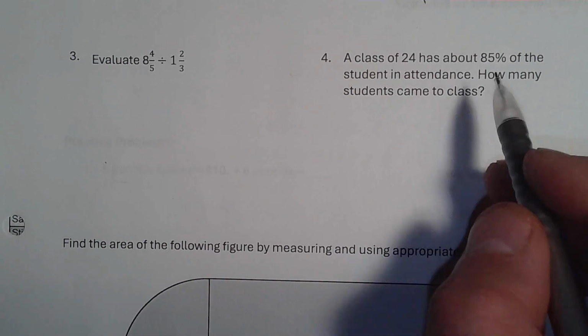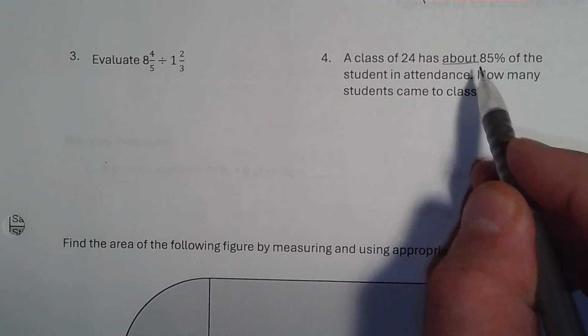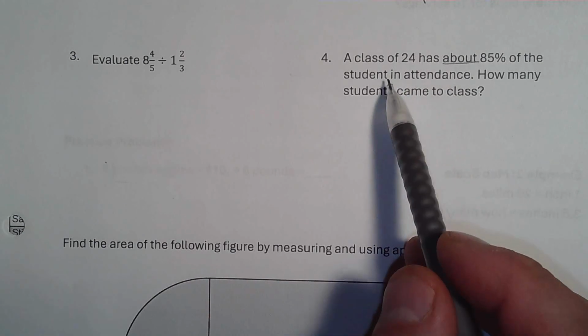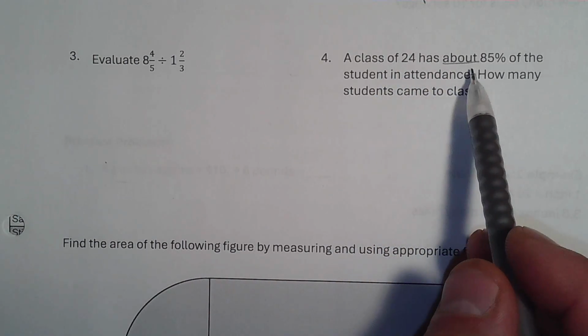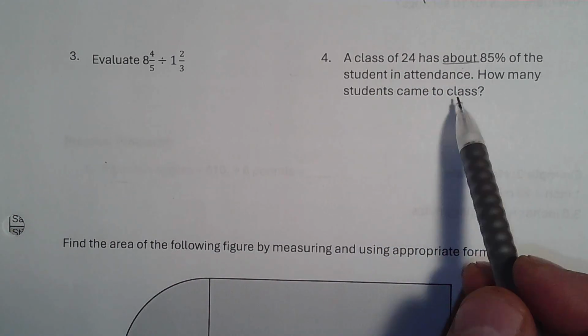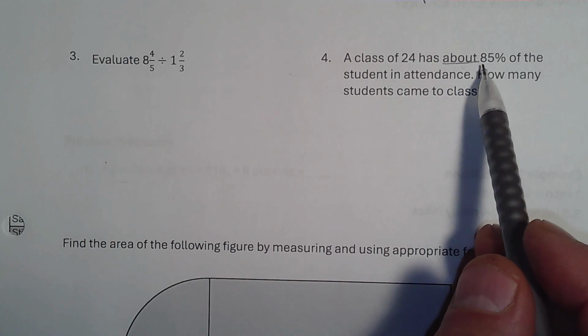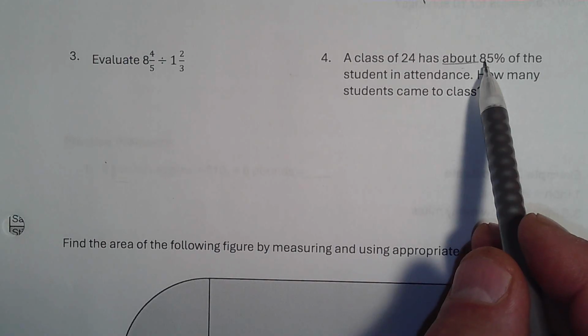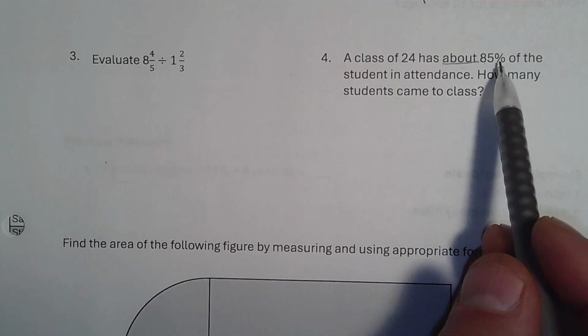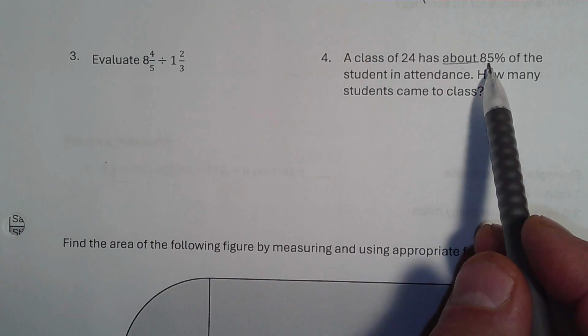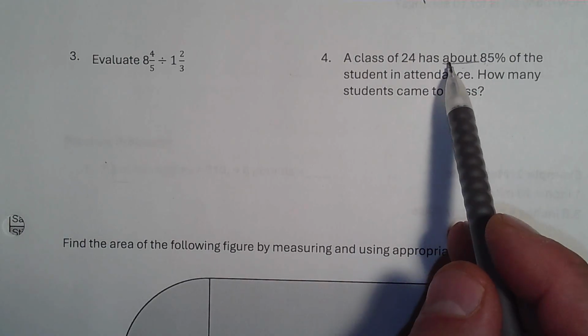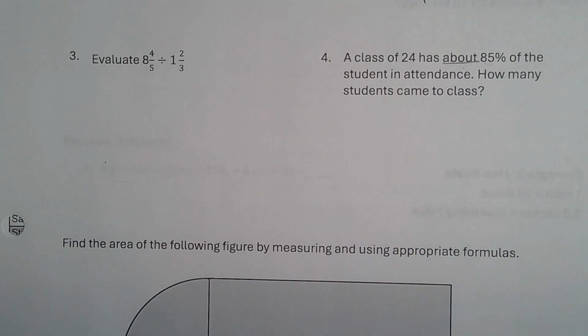I do want to tell you that this says that the class of 24 has about an 85% attendance. So you are not going to get a nice, neat answer. You're going to get a decimal value that you're going to have to round because it's not exactly 85%. It's about that. So this "about" is going to indicate that. Okay, you're going to probably have to round.